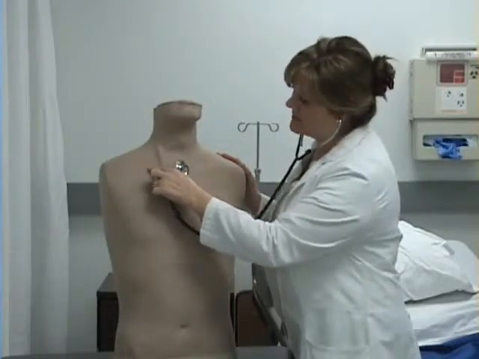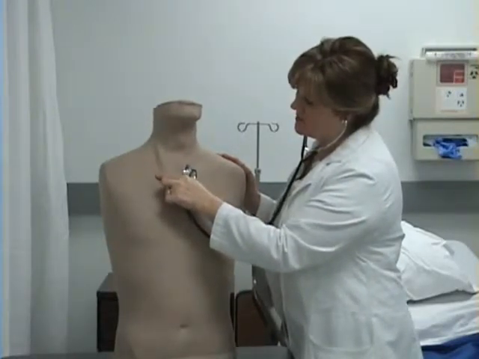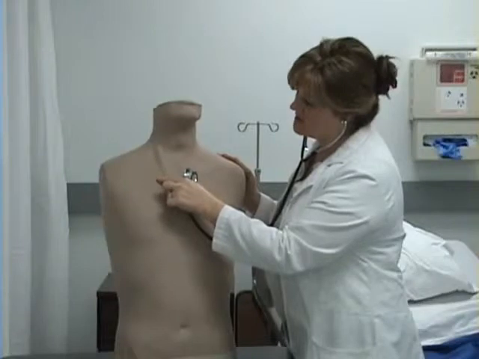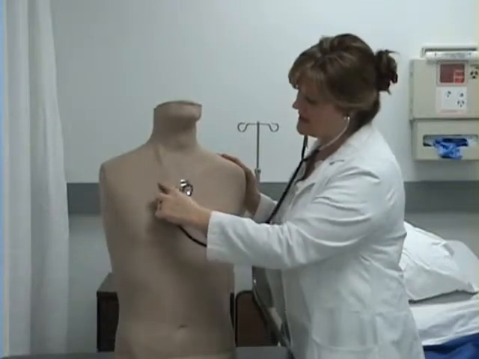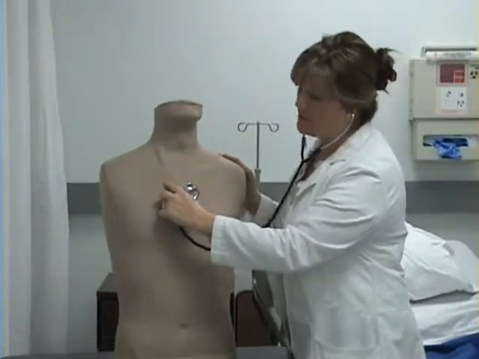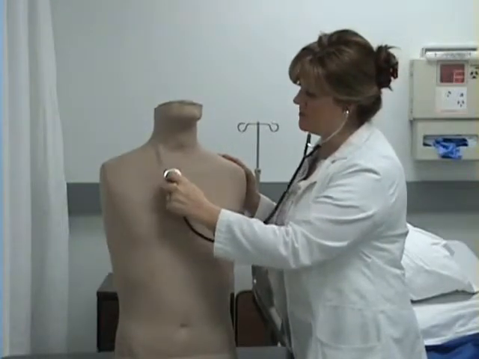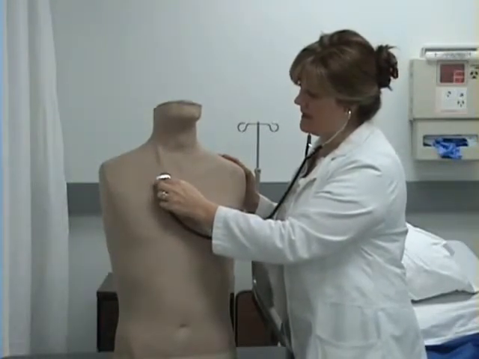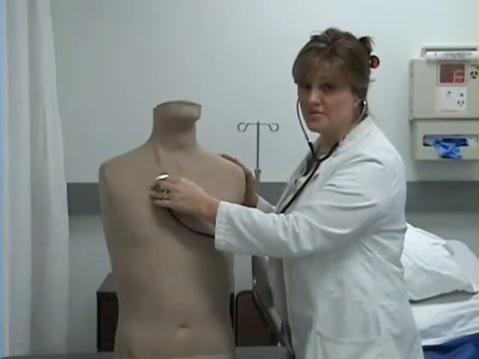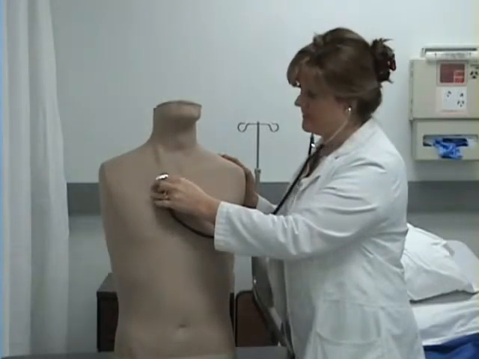So I need to palpate the clavicle. Below that is the first intercostal space, then there's a rib, and the second intercostal space, and I have to move in slightly so that I'm at the right sternal border. I'll put my stethoscope there. And the S2 should be louder than the S1.